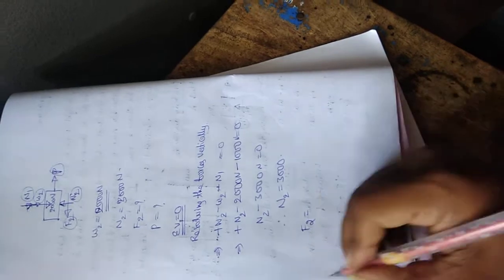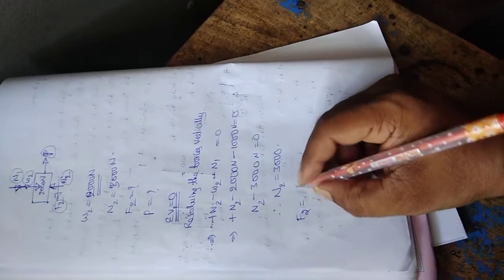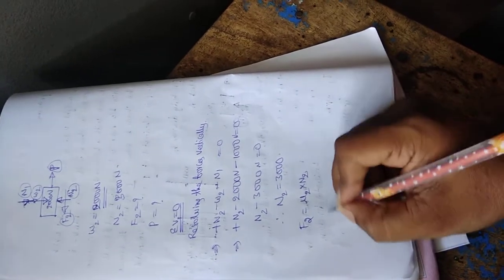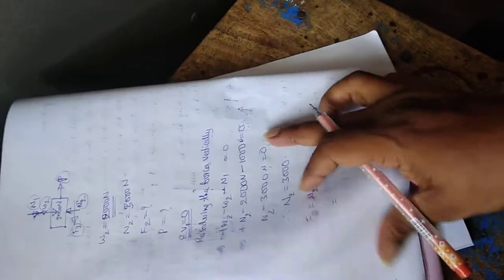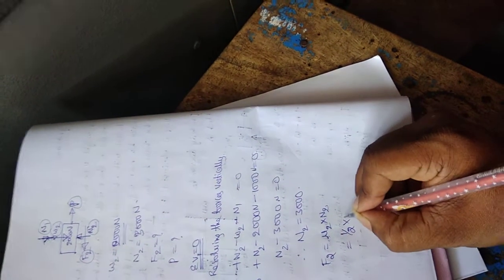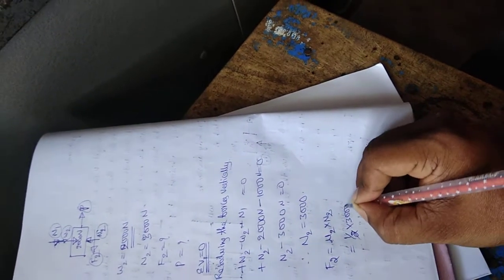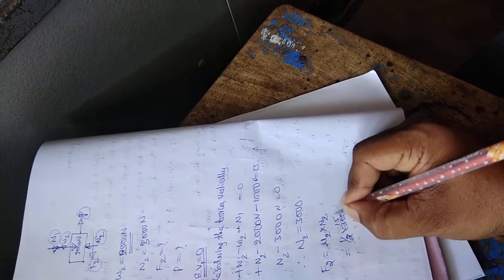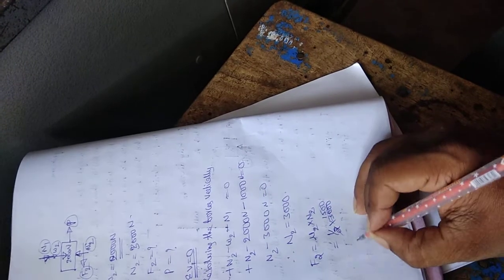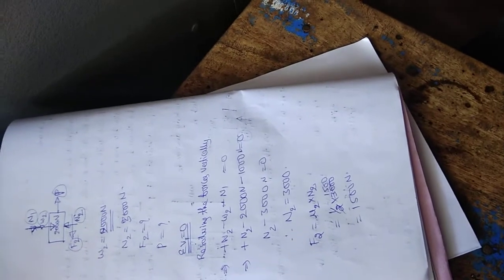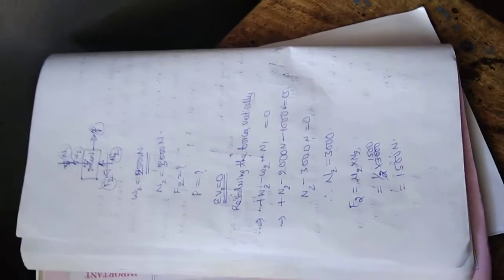Now we are solving for F2. We all know that for calculating the frictional force we have the equation F2 is equal to mu2 into N2. Already it has been given that mu2 is equal to 1 by 2, so F2 is 1 by 2 into 3000. The F2 value is 1500 Newton.